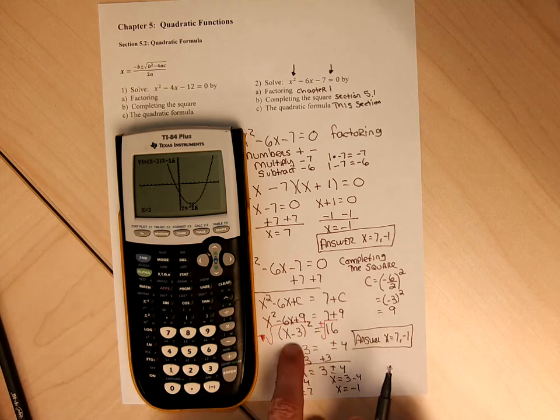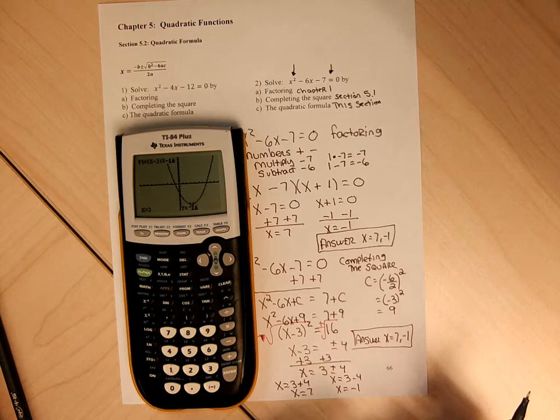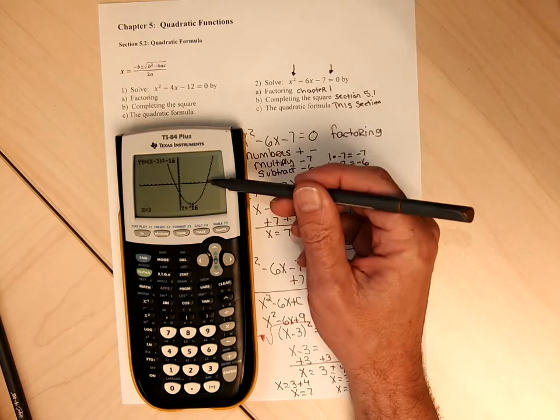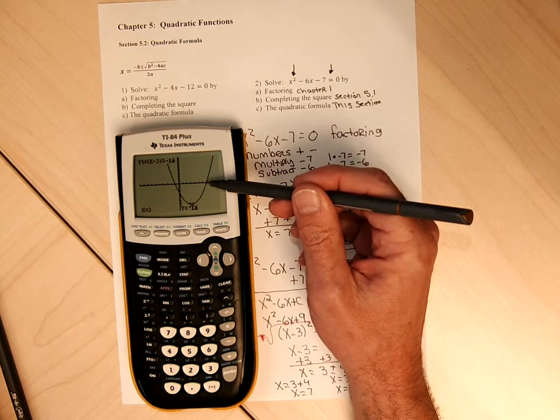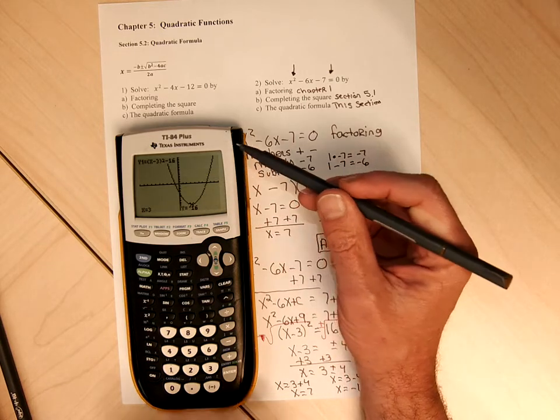These numbers, if you change the sign of that number, keep the sign of that, tell me where the graph crosses the x-axis. My other answers, the 7 and negative 1: the 7 is the x-coordinate of the x-intercept where the graph crosses the x-axis, and the negative 1 is where it crosses the x-axis at the other point.